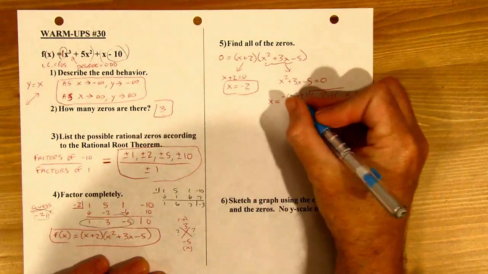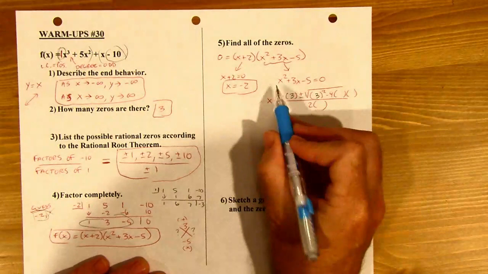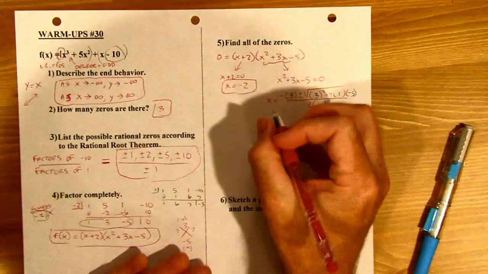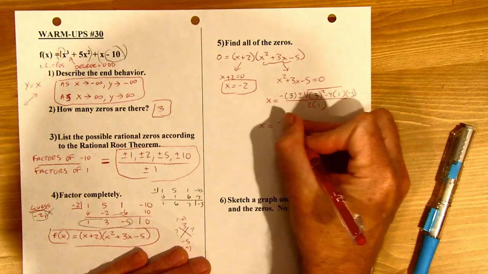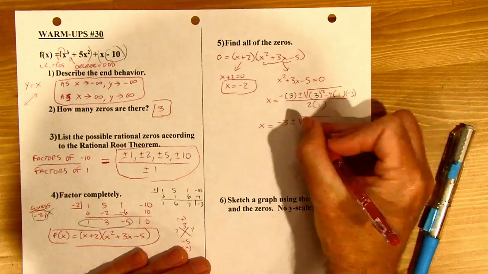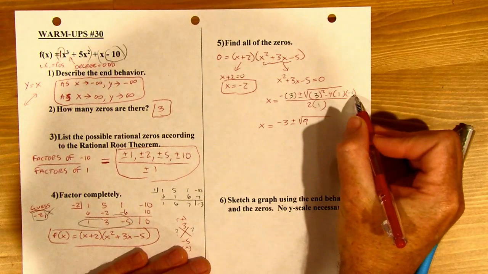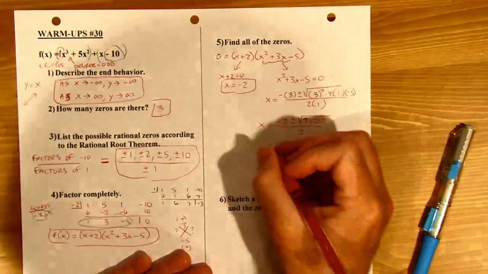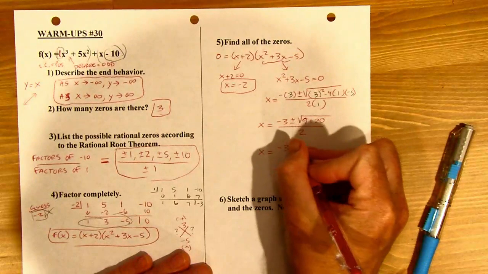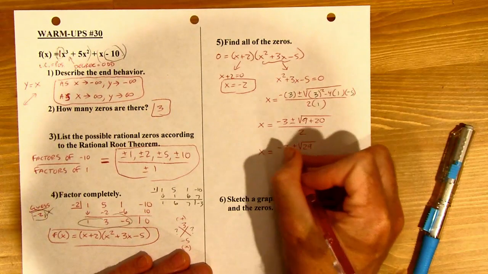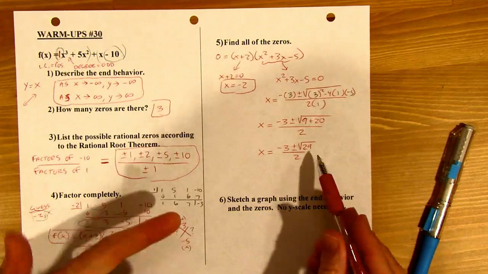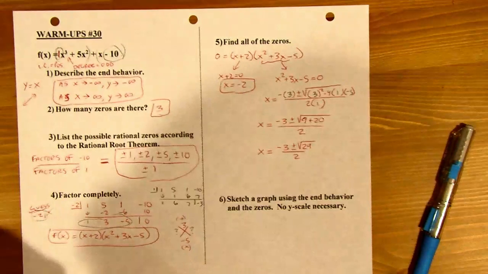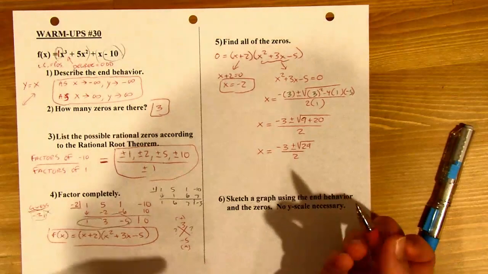So b is 3. It's going to go in those 2 slots. A is going to be 1 in these 2 slots. And negative 5 is c. And let's start to simplify this. I've got 9, and I've got negative 4 times negative 5 would be positive 20. Got it down to this. So 29 is not a perfect square, and there's no twins in there, right? So I'm going to leave this in simple radical form, which it is in simple radical form.